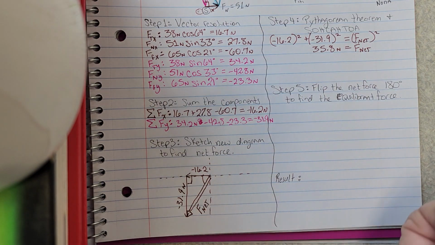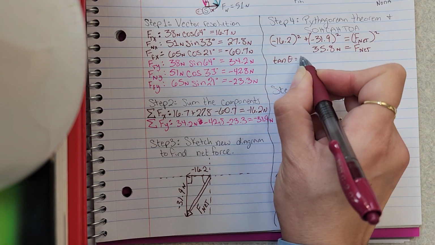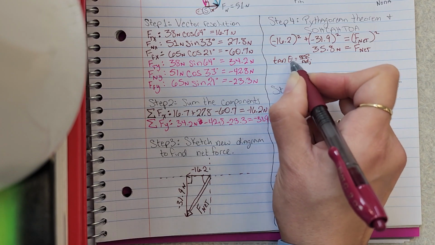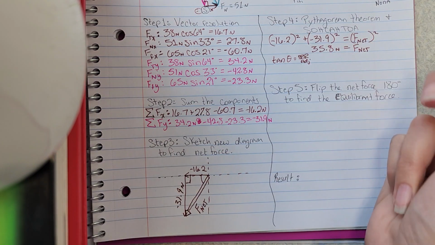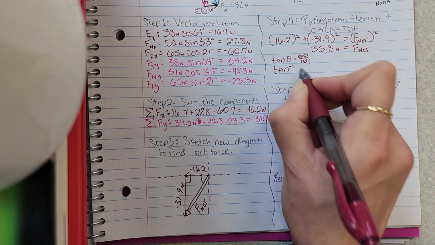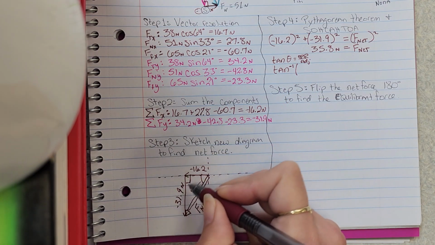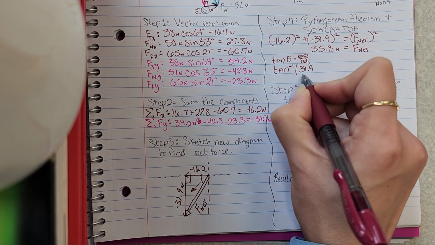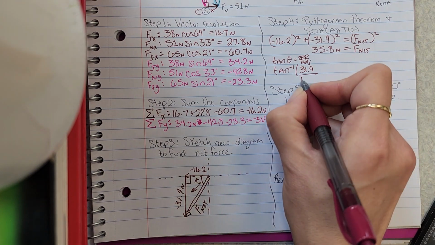Now we need the angle. Since tangent of theta equals the opposite side over the adjacent side, and we just want theta, we're going to take the inverse tangent of this fraction. So tangent inverse of the opposite side, which is 31.9, over the adjacent side, which is 16.2.